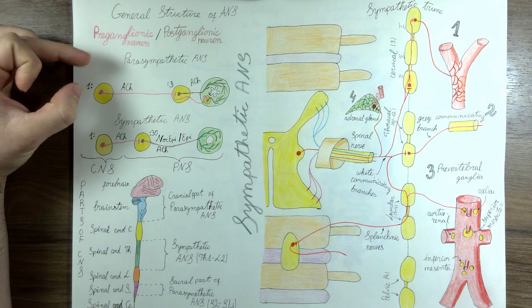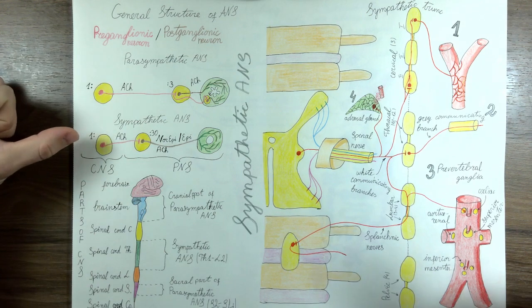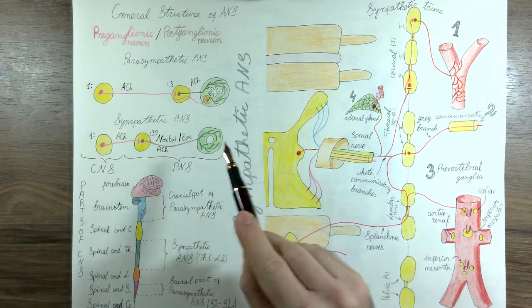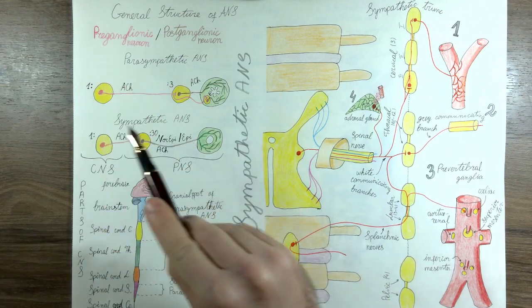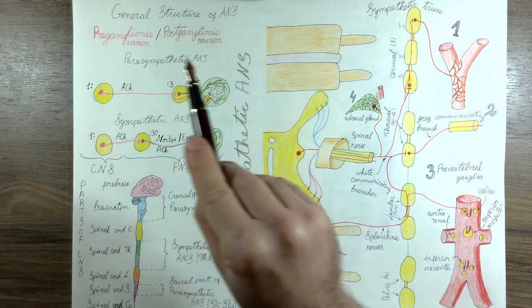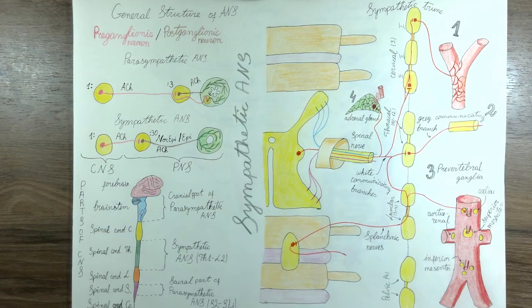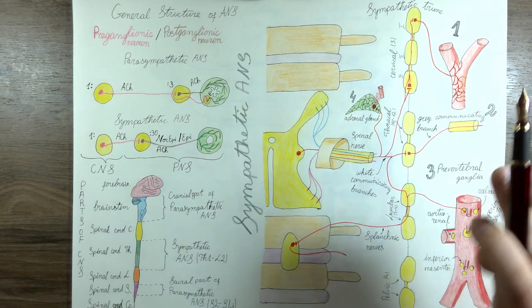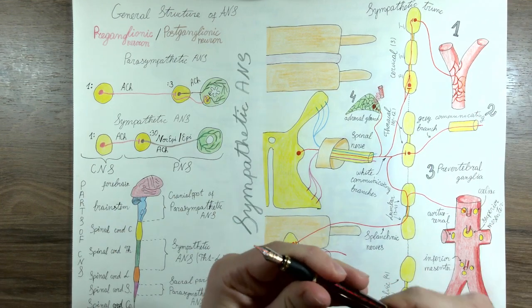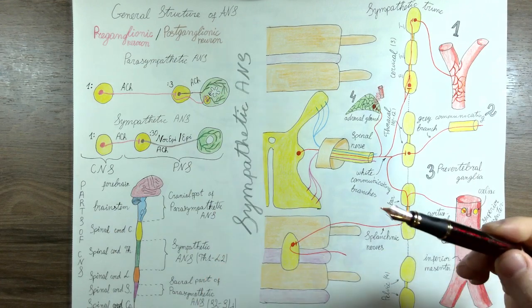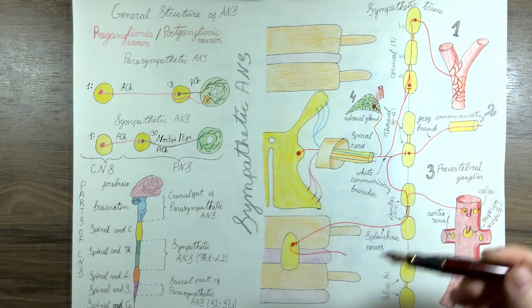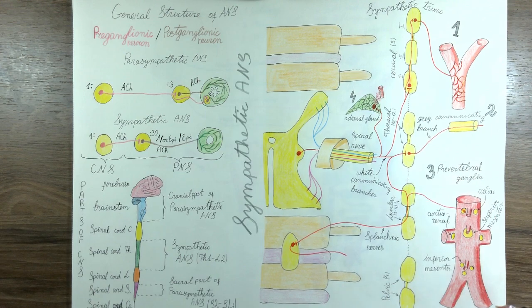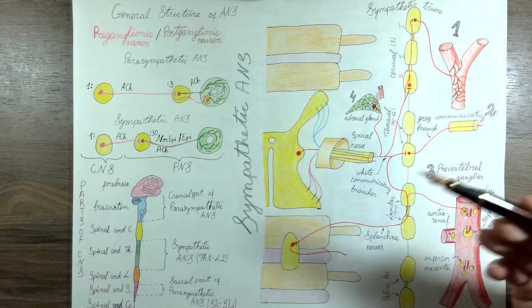Now, the sympathetic autonomic system is the one that's responsible for the fight or flight response, and the parasympathetic is usually concerned with rest and digest, basically when you are in a resting position. Now, they do have some similarities, and of course, since they have different functions, they must have some differences.